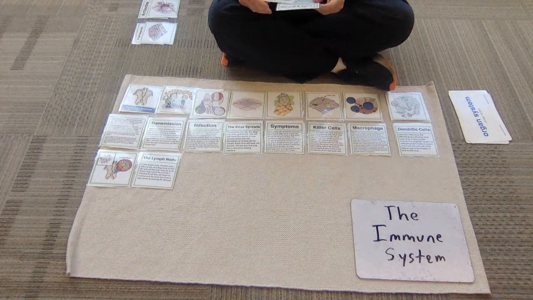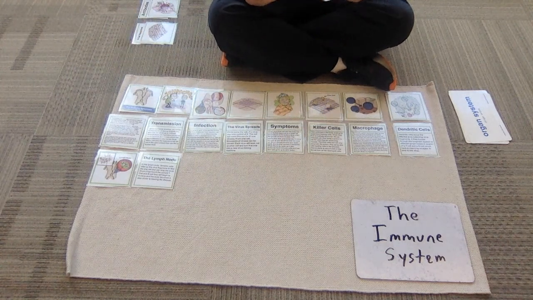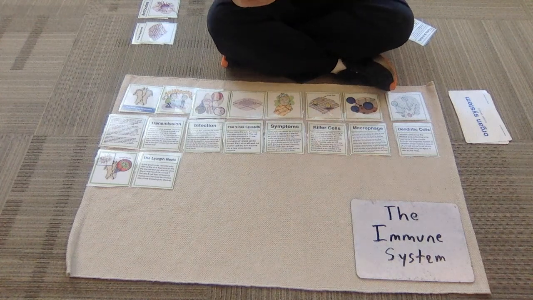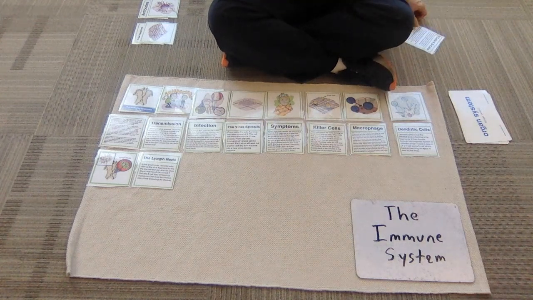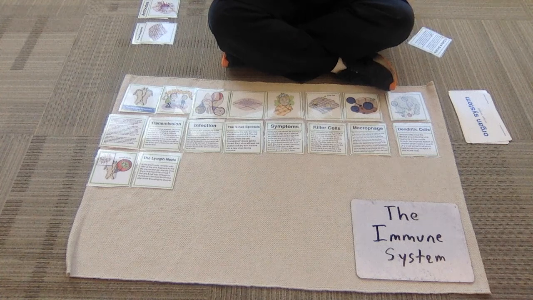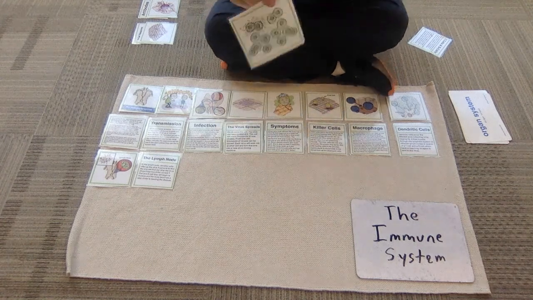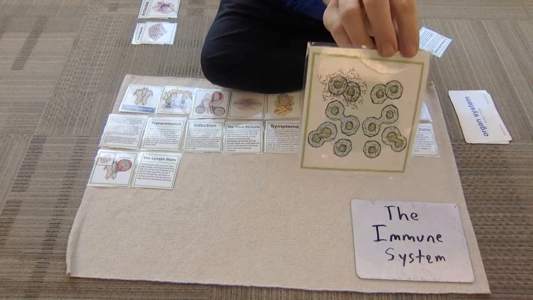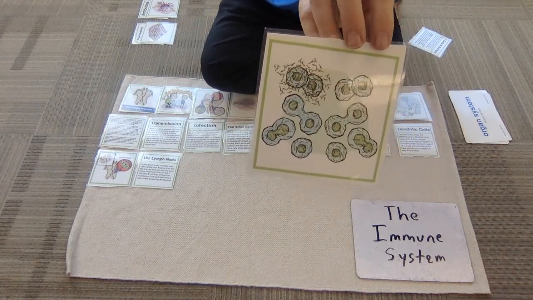So let's look at T cells and B cells. These look like, I believe these are the T cells, no, these look like B cells that are producing antibodies. And the antibodies, I discussed this with Mr. Collin, they're shaped like little L's. See that? Okay.